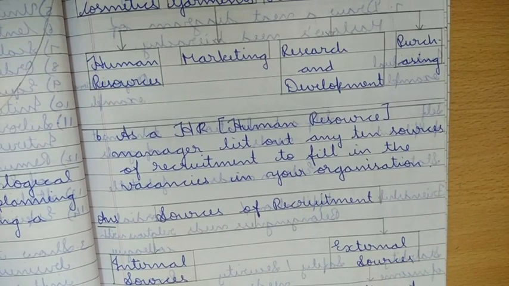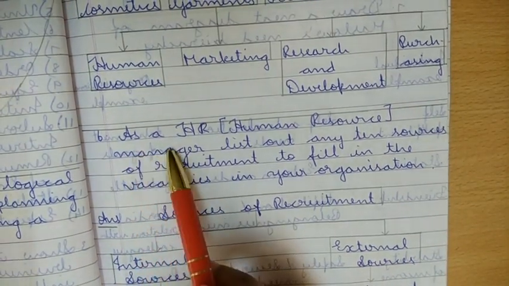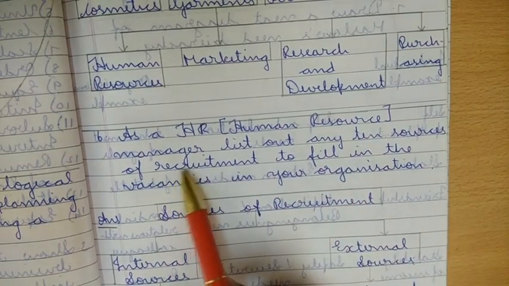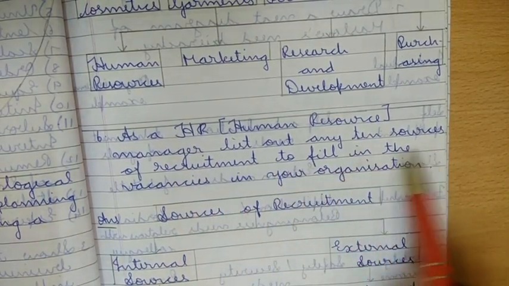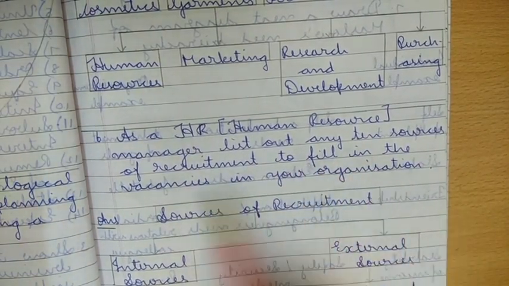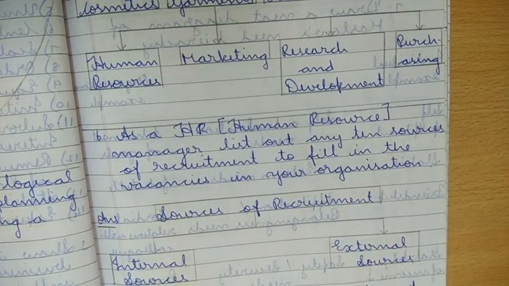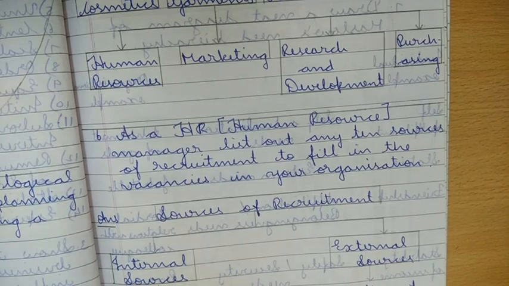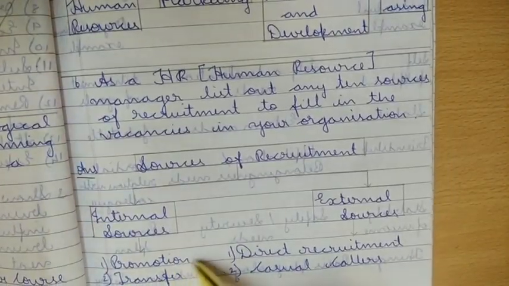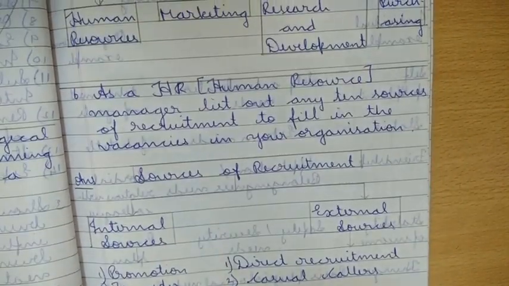So the 6th question is taken from the lesson staffing. As an HR, human resource manager, list out any 10 sources of recruitment to fill the vacancies in your organization. In your staffing lesson, there is a separate definition about recruitment. Then for these points, again there is an explanation, so you need not write that.